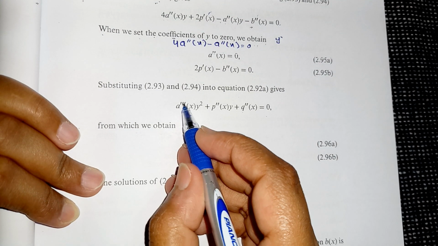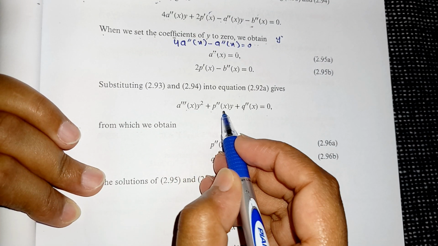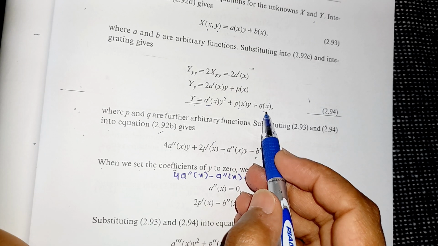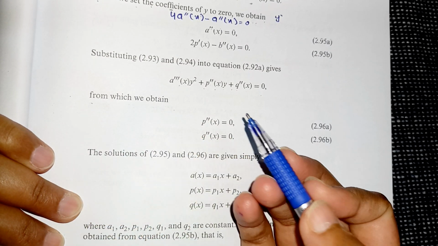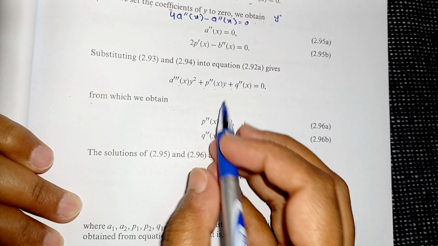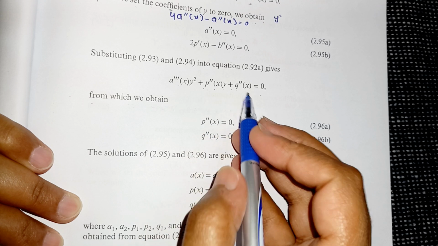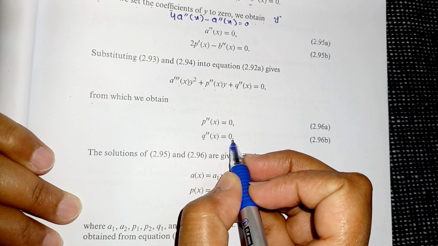So you will get a triple prime of x y square plus p double prime of x y plus q double prime of x, because you are taking its derivative two times. From which, if we again set the coefficients equal to 0, we get p double prime of x equal to 0 and q double prime of x equal to 0.